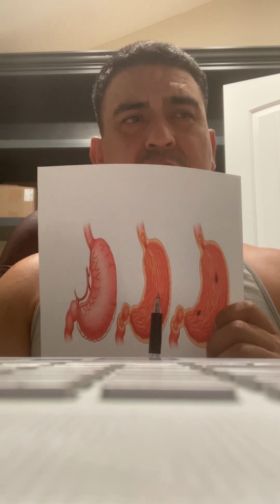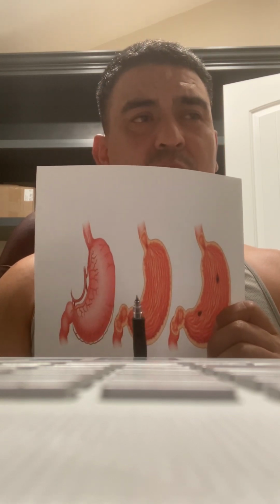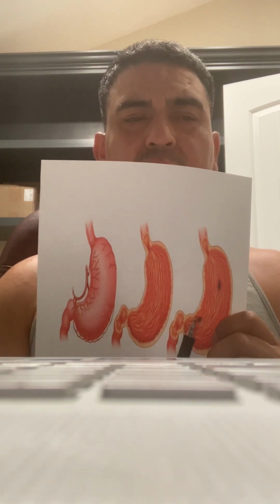It is protected from the acids and germs. When this protective layer is irritated or damaged, it can become inflamed, with long-lasting inflammation. Further damage to the stomach lining can lead to stomach ulcers or cancers. You can see here the ulcers. If they go untreated, they can cause cancer.